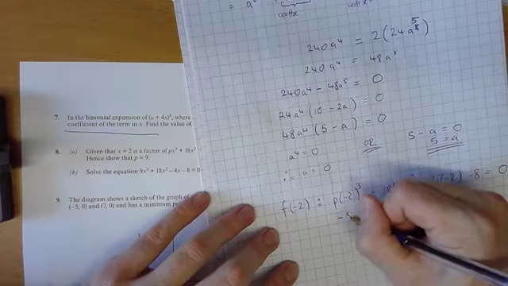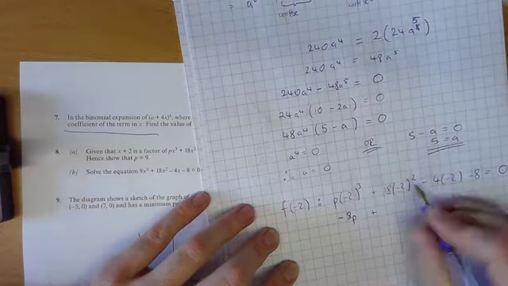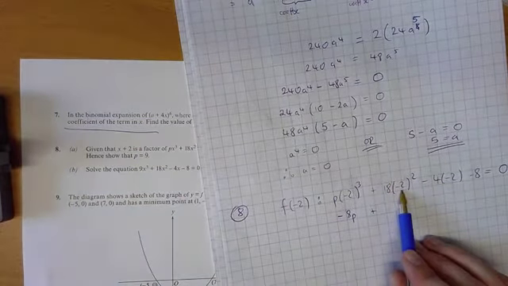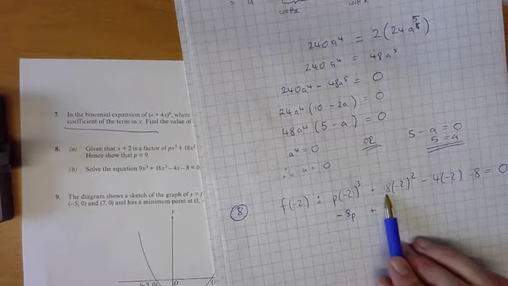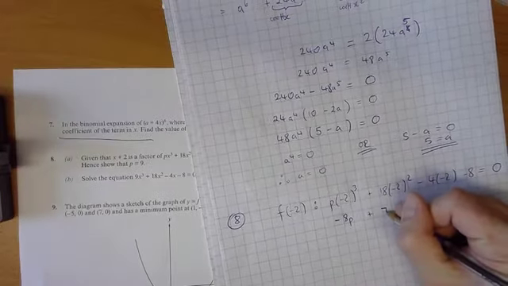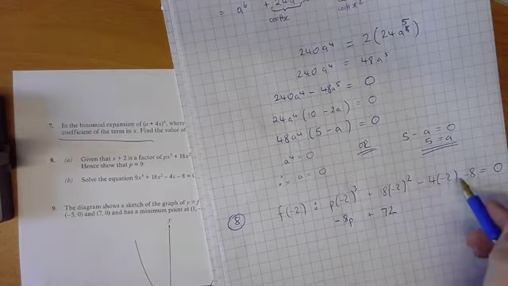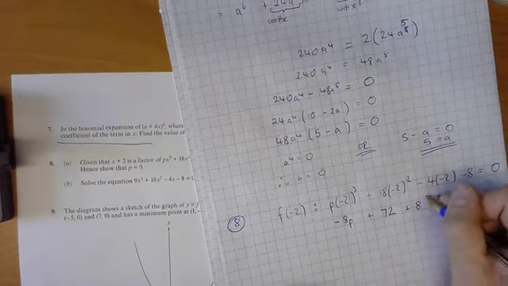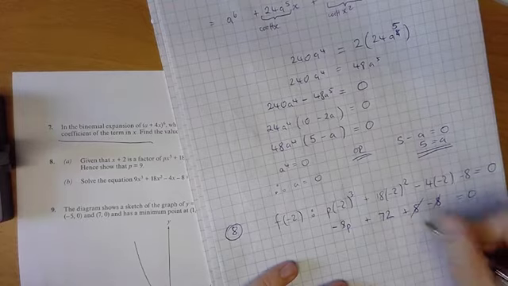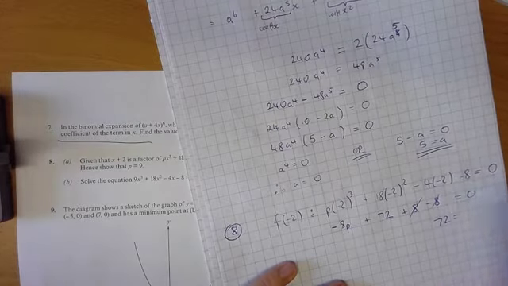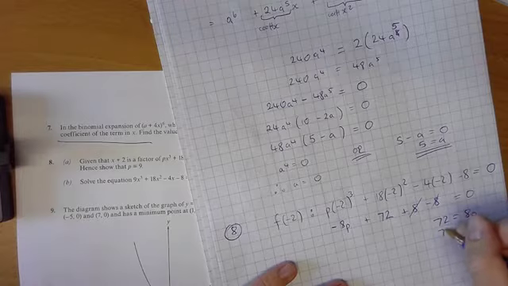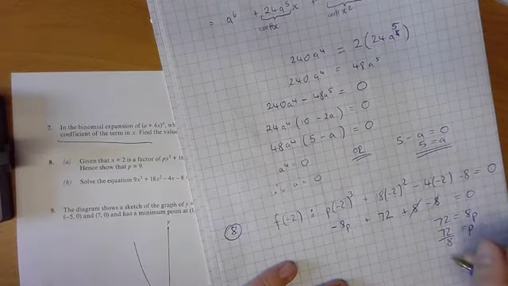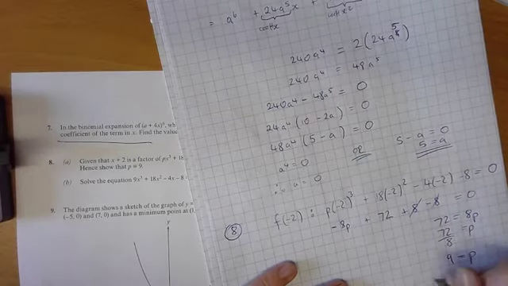This is going to be minus 8p. This is going to be plus 4 times 18, double of 18 is 36, double of that is 72. Minus 4 times minus 2 is plus 8, and then I need to take away 8. They cancel out, leaving me with 72 is equal to positive 8p. 72 divided by 8 equals p, so 9 is equal to p as required.